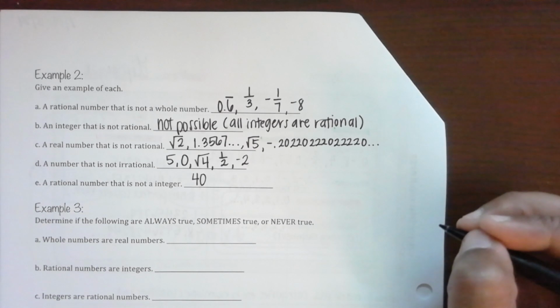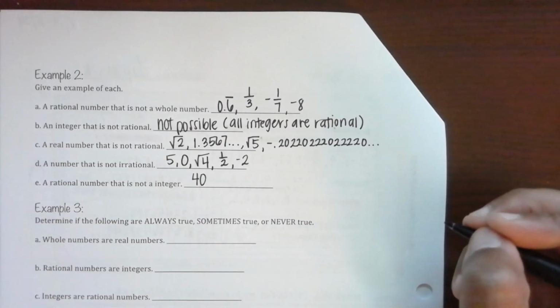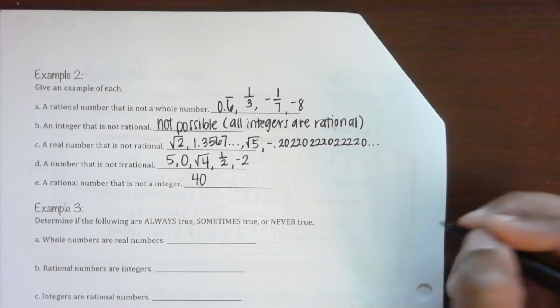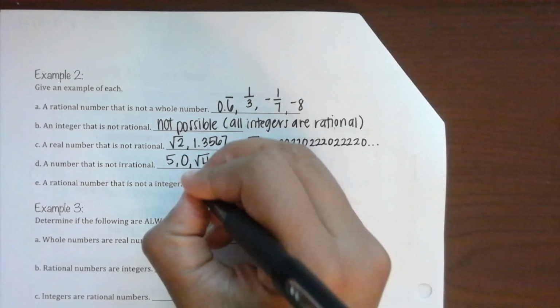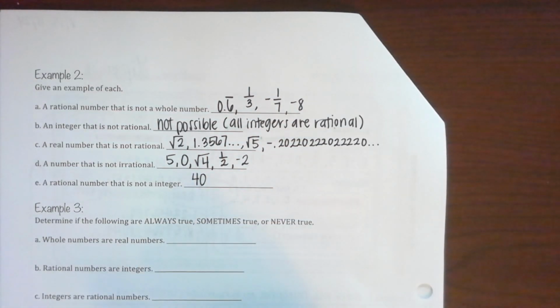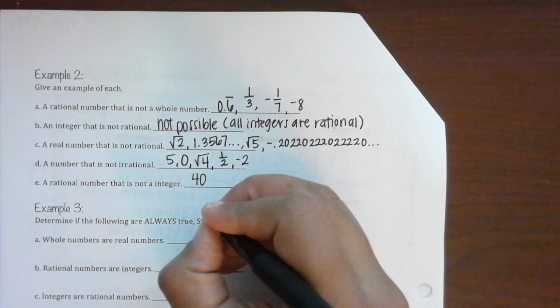Isn't 40 an integer? How can I change 40 to make it not an integer? What do you think, Annabelle? Make it a decimal. Add more to it. So what do you want to put? Baby, leave the 40. Baby, that doesn't do anything. What am I adding afterwards?